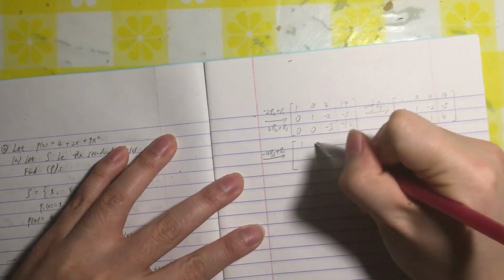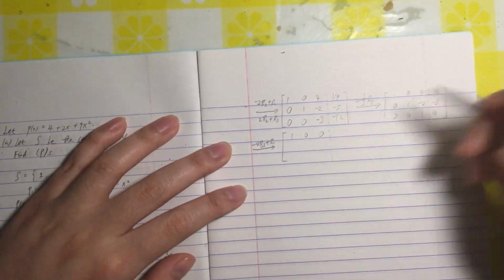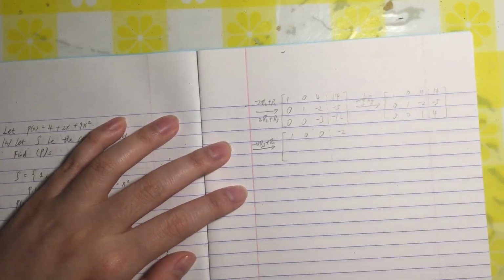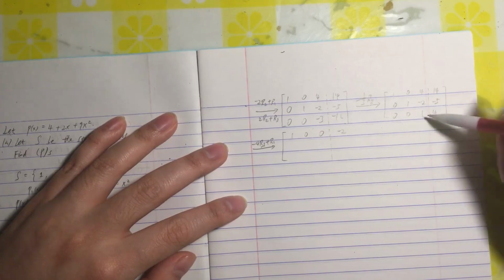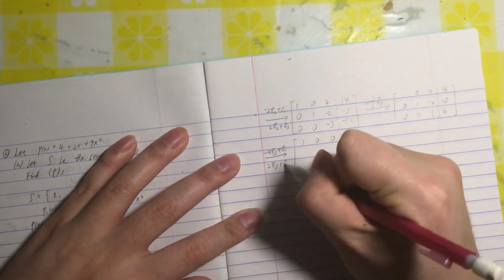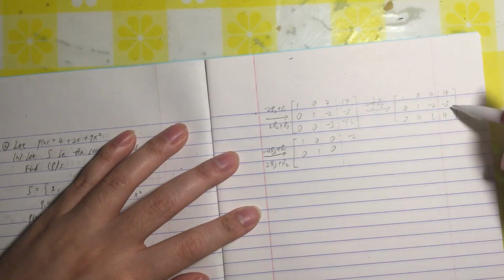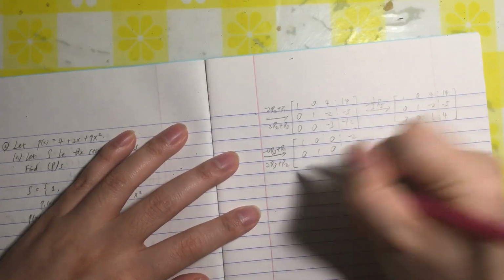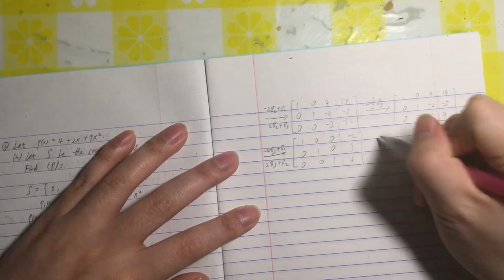I get 1, 0, 0, -2. Next, I can multiply the third row by 2, add it to the second row. I get 0, 1, 0, 3, and leave the third row the same. I get 0, 0, 1, 4.